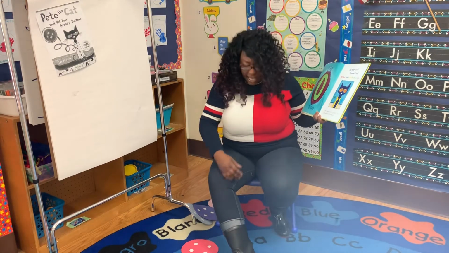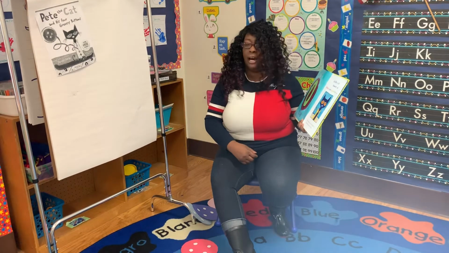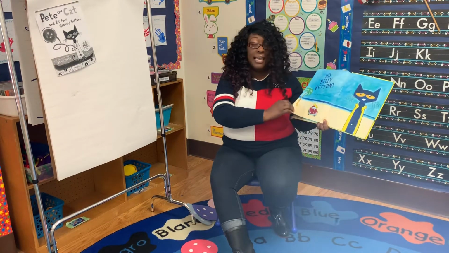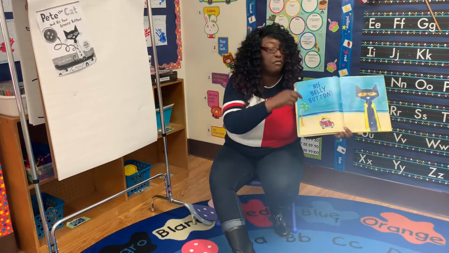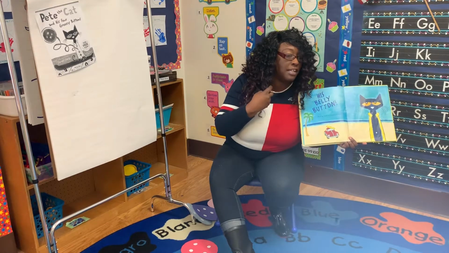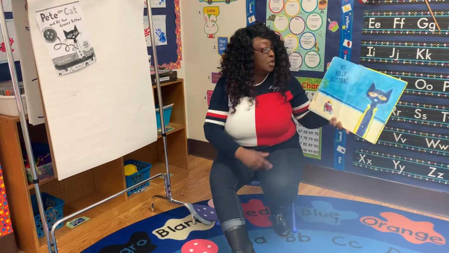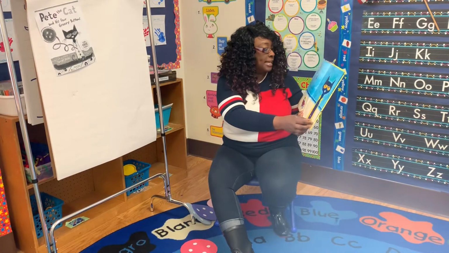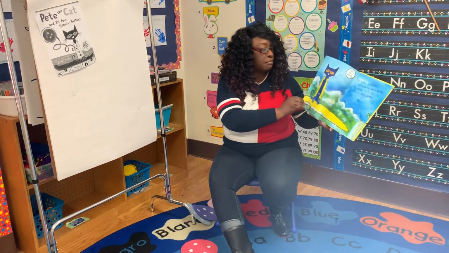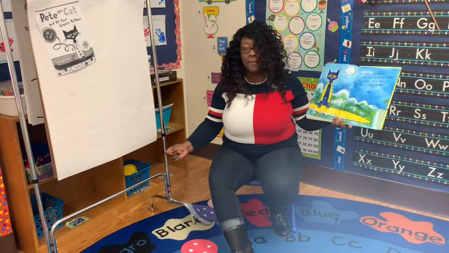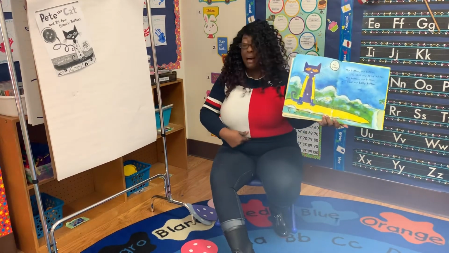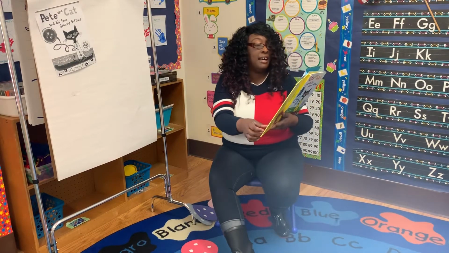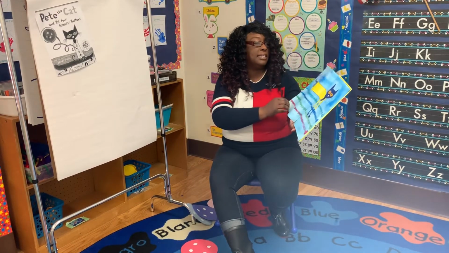And Pete looked down. What do you think he saw? He said, I still have a button left. It's my belly button. Can you find your belly button, Javarian? Can you find yours, Cameron? You're right. Where is it? It's in the middle of your stomach. And Pete kept singing his song. My button, I still have my belly button.